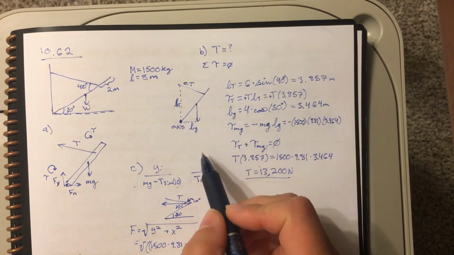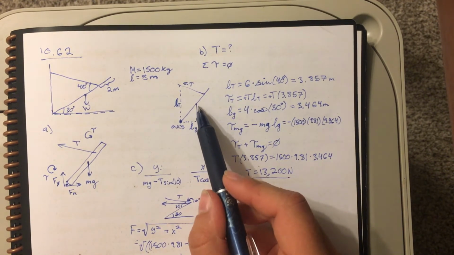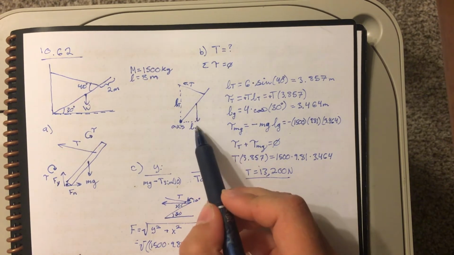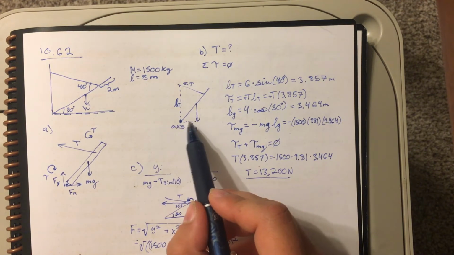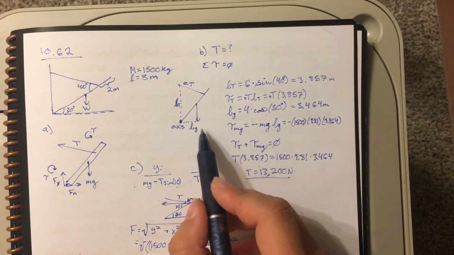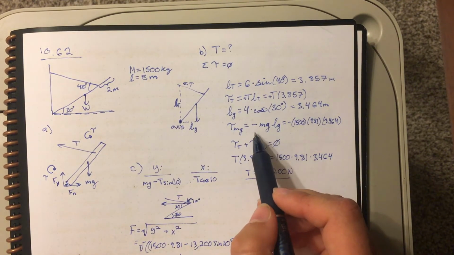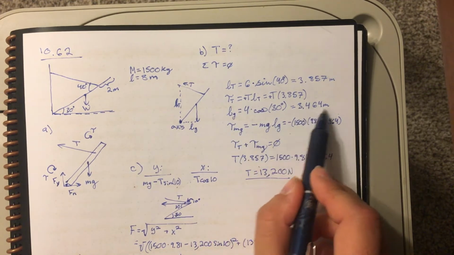Okay, so we know that there is a torque for gravity, and that's going downwards. The perpendicular component to that is going to be the LG. So mass times gravity. LG equals yada yada.